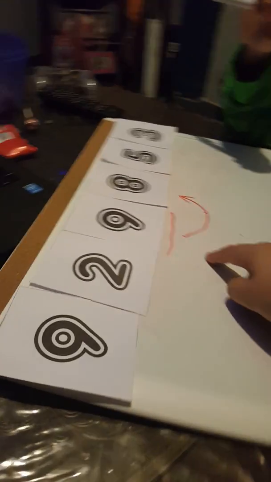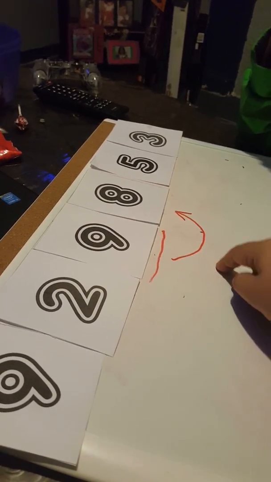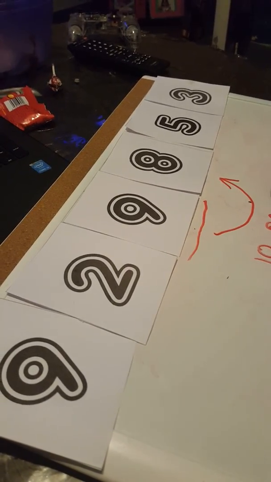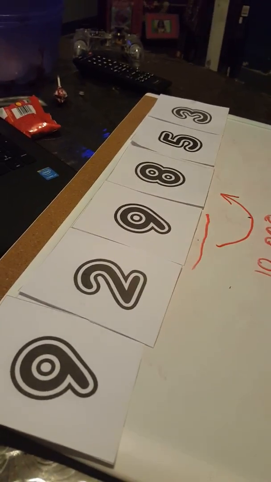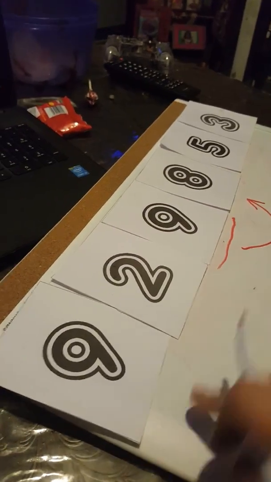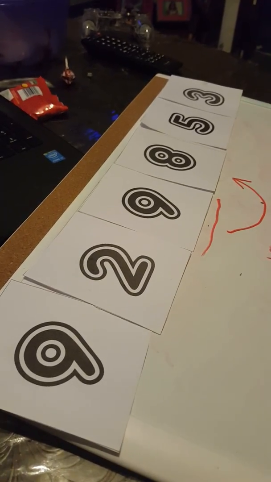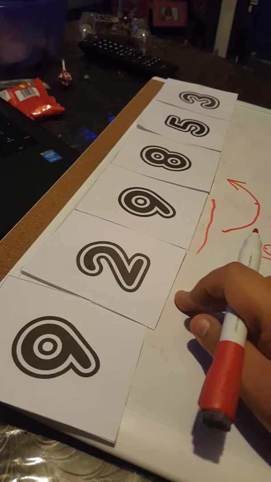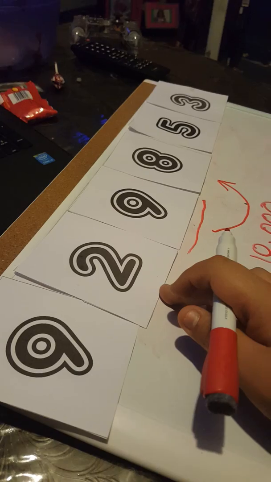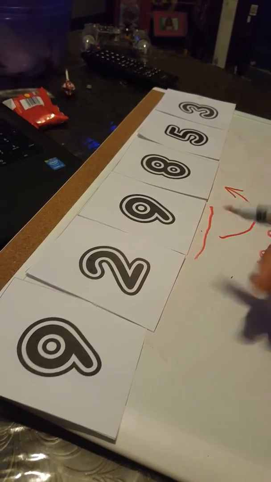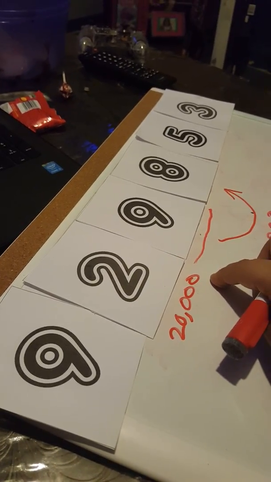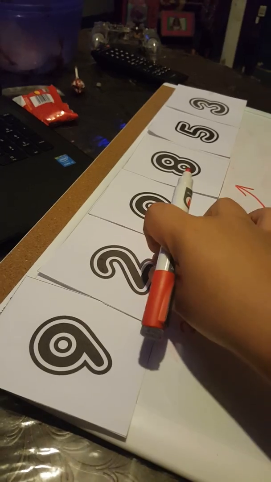Remember, when you have a 10, it's like having 10 thousands, right? So it's going to be like this, 10,000. Remember, if you're having trouble with this, this is the ones, tens, hundreds, thousands, 10,000s, and 100,000s, right? So if you have 10,000, what place value is this in? In the 10,000s, right? So it's really going to be what? 20,000. 20,000, right? Because it's in the 10,000s place.